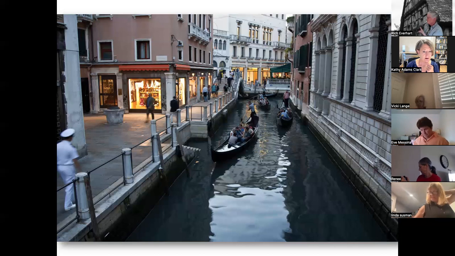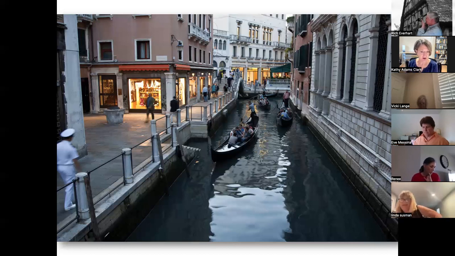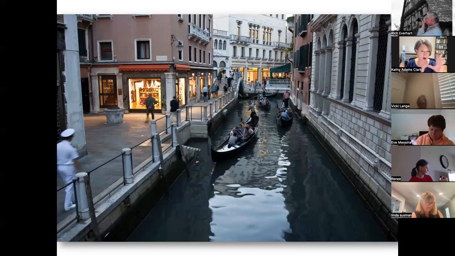You got it? Vicky, you got it too? Okay, good. Everybody good? Okay, so now if you're looking at something that's dark, you're getting a slow shutter speed. And if you're looking at something that's light, you're getting a fast shutter speed. And you have to rebalance your light meter no matter what goes on, right?